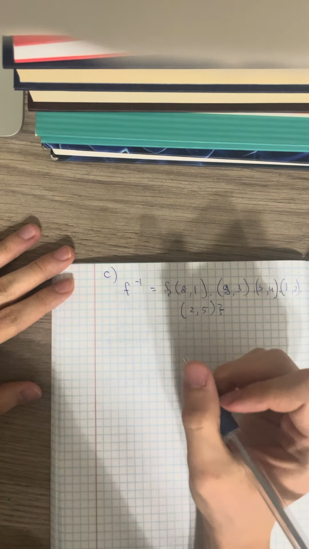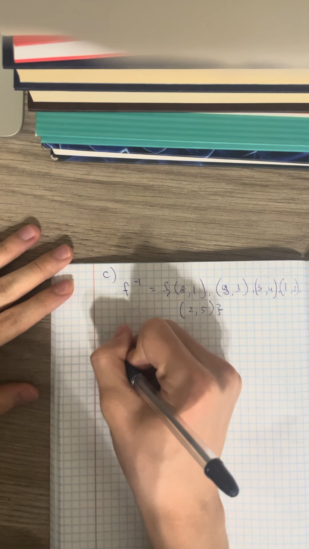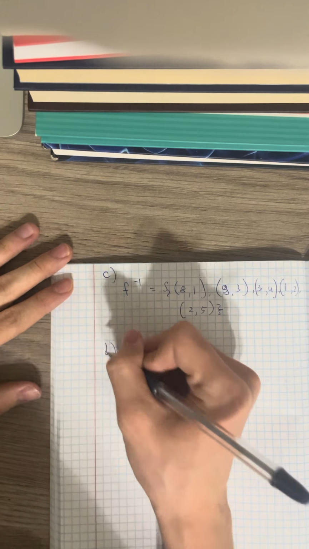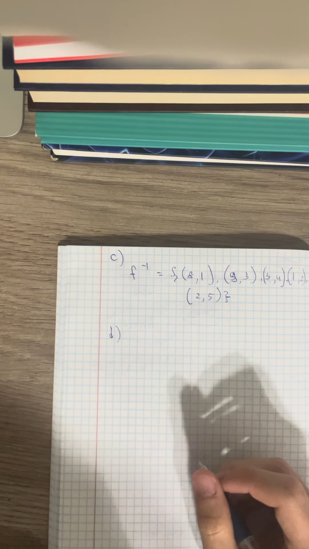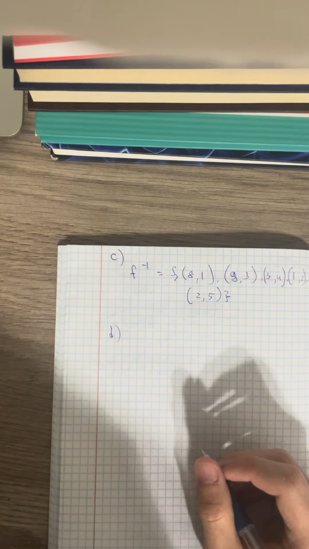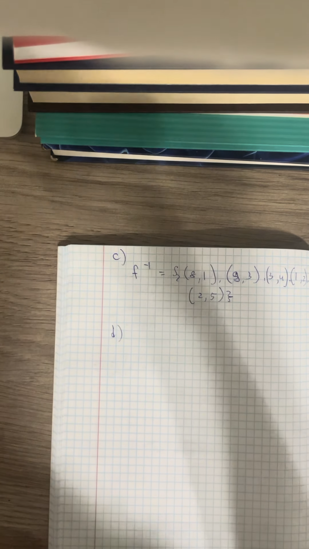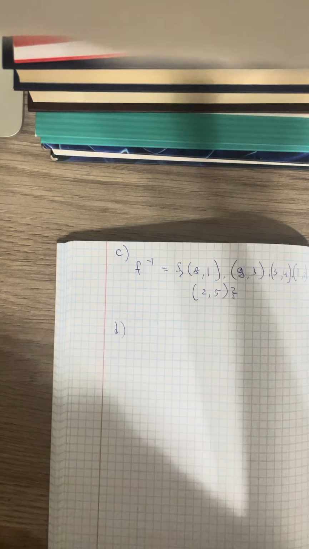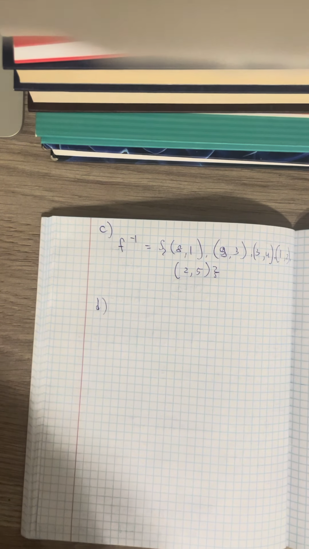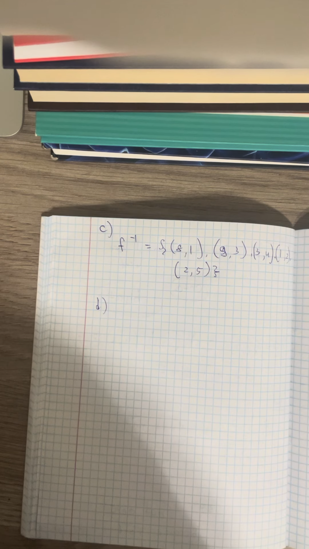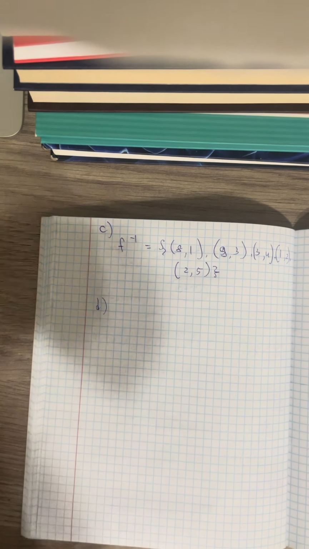So let's move on. In case D, we need to find the inverse of the function g. As I said before, to check if the function has an inverse, we first need to check if the function is bijective.